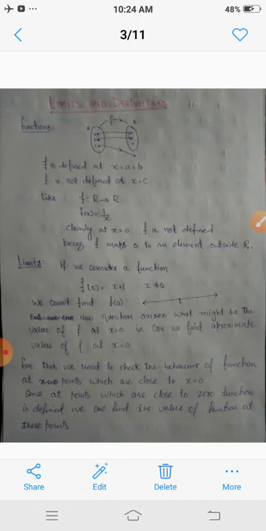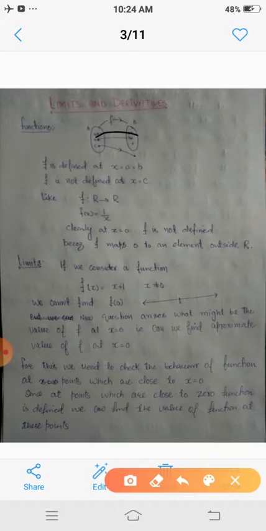In functions, if we have a set A with elements a, b, c and there is another set B, and if we consider a rule f from A to B such that under this f, a is related to an element of B, b is related to another element, and c is related to an element which is outside this B, then clearly you know that c does not belong to the domain of this f. Or simply we can say that this function f is defined at x equals a and x equals b, but the function is not defined at x equals c.